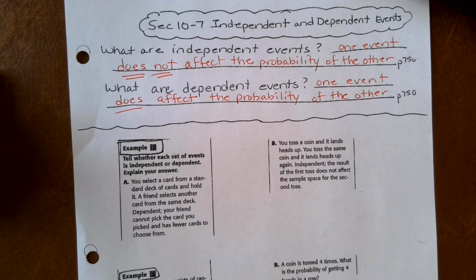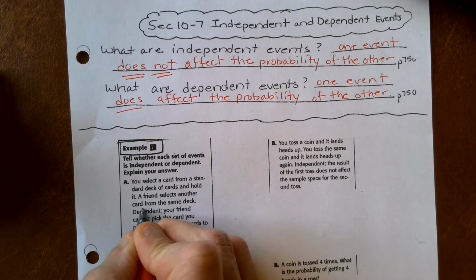So let's take a look at example 1. Tell whether each set of events is independent or dependent. Explain your answer. You select a card from a standard deck of cards and hold it. A friend selects another card from the same deck. You can see that your answer is actually written right here.